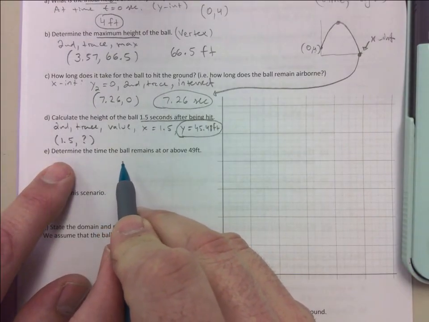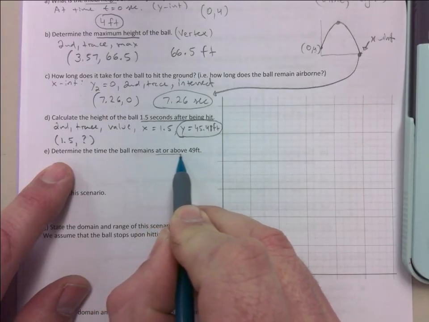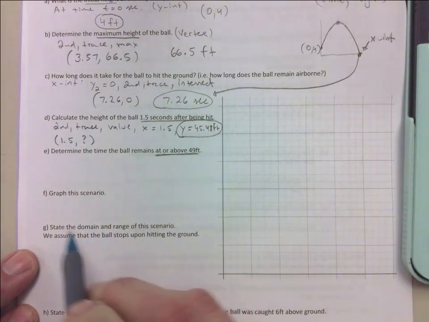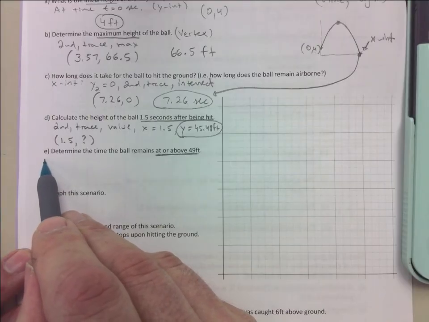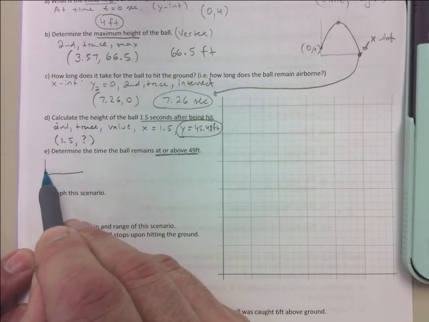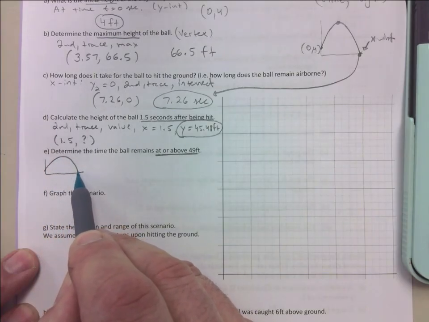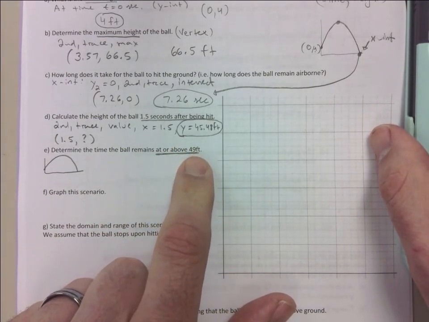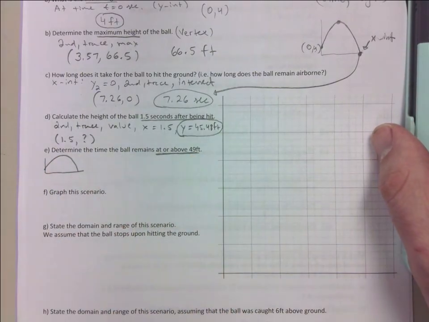Determine the time the ball remains at or above 49 feet. What is that saying? Right, greater. So let me give you a little sketch here. The ball gets hit here, reaches maximum height, comes back down. Let's get ourselves a reference.